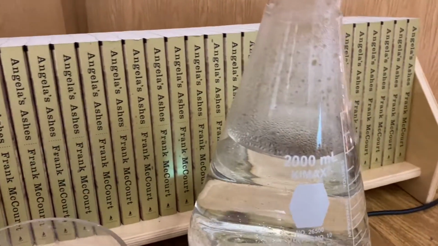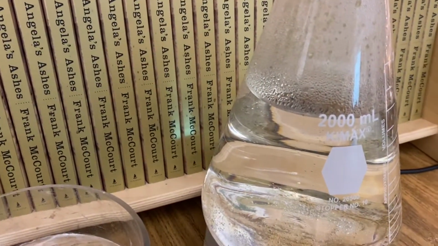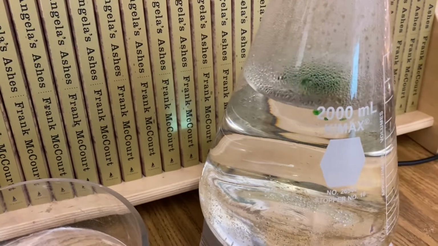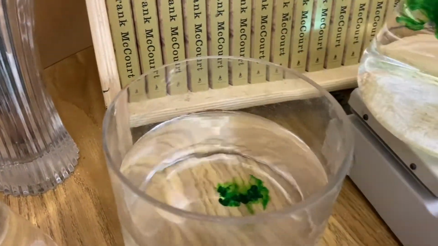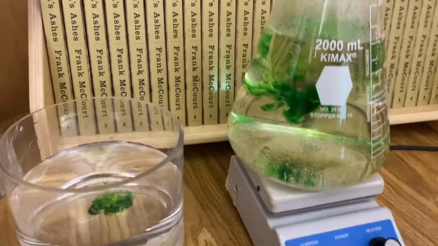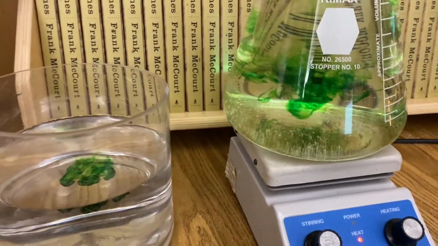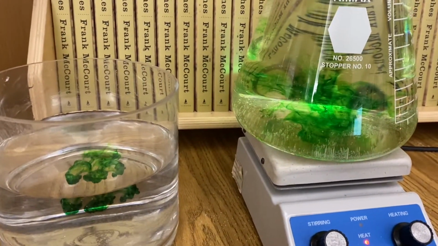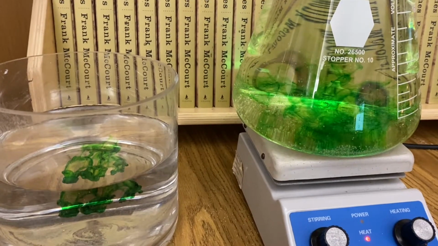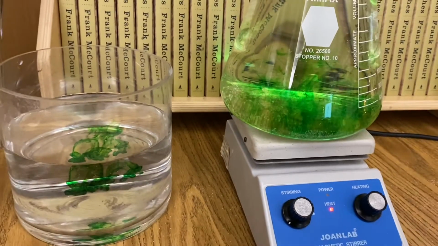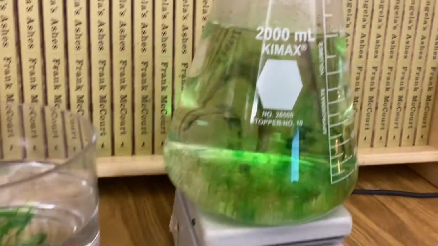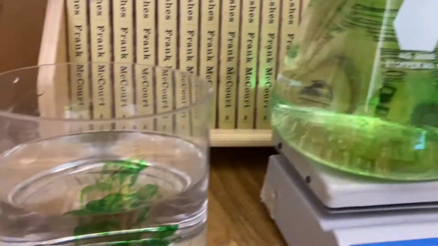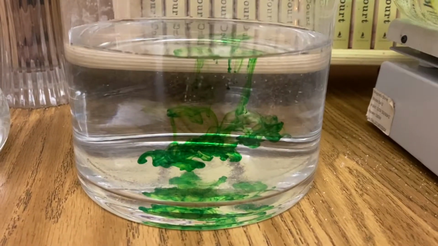So I'm going to add a drop of food coloring to my warm water. Let's see how fast it diffuses into my cold water. Let's watch the rate of diffusion. Does heat affect diffusion? It looks like the food coloring is moving from a high concentration to a low concentration faster in my warm water than in my water that's at room temperature.